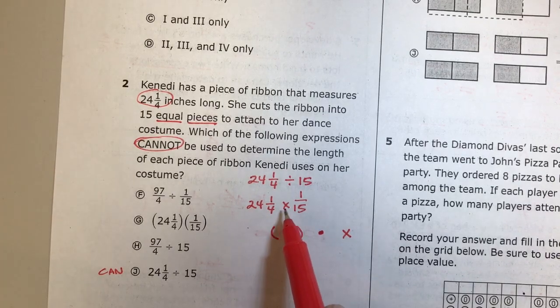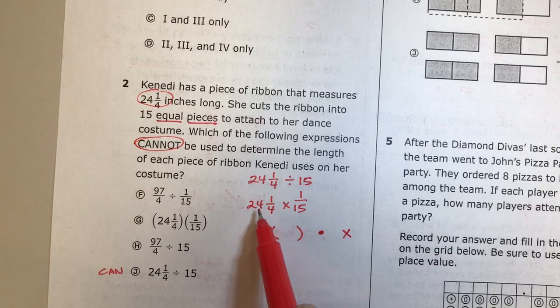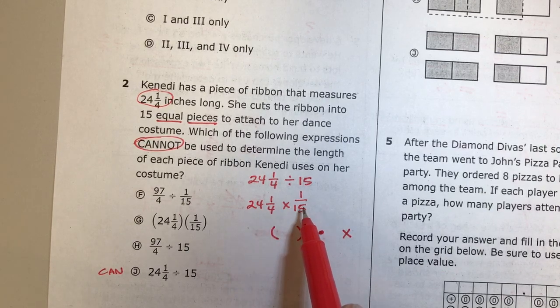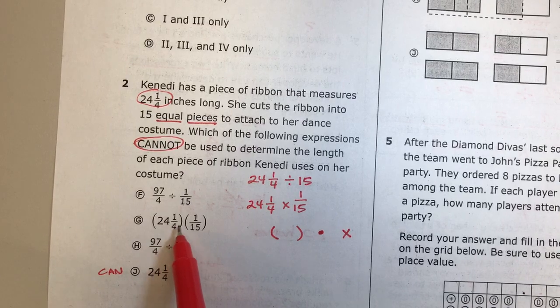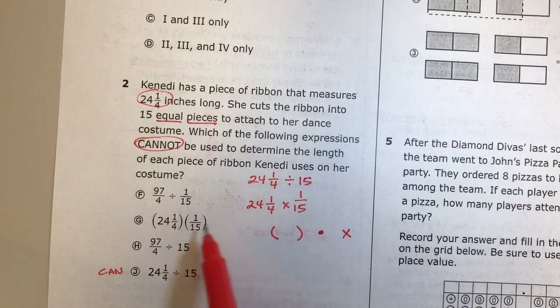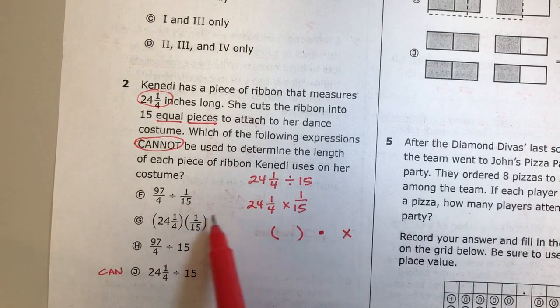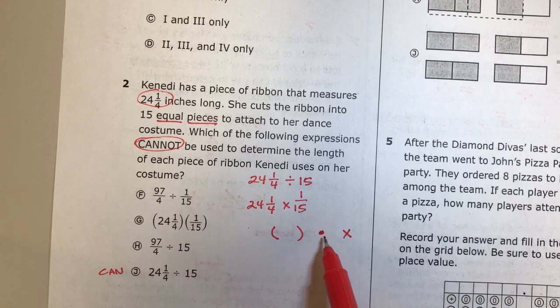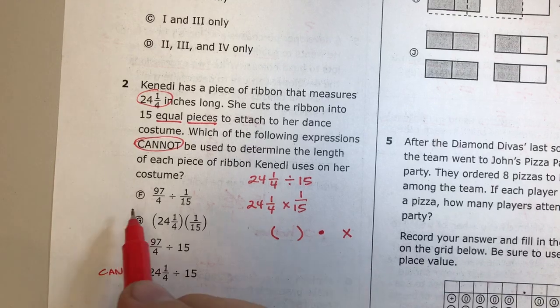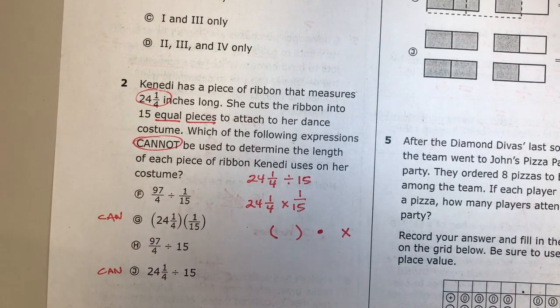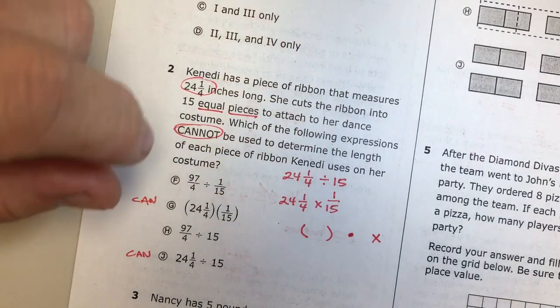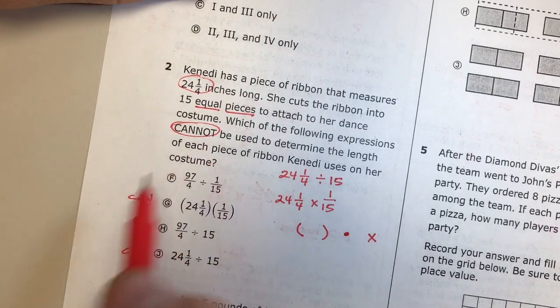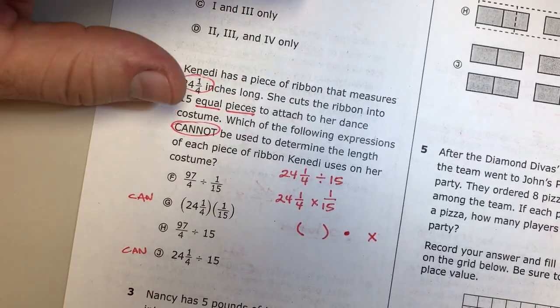When I make a number sentence that's the reciprocal, I know that this can also be used to solve it. 24 1/4 times 1/15. That's what these parentheses mean, just multiplication. So they're showing exactly what I have here, but without the multiplication symbol. You can show multiplication with parentheses, with a dot, or with a multiplication symbol. So I know that that can work also. Use that information to look for other choices that cannot work for you, okay?